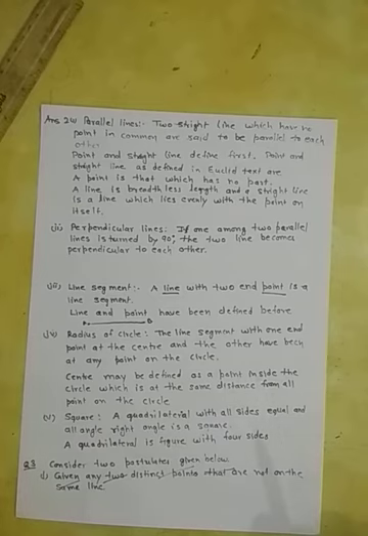Now problem number four: tell the radius of a circle.